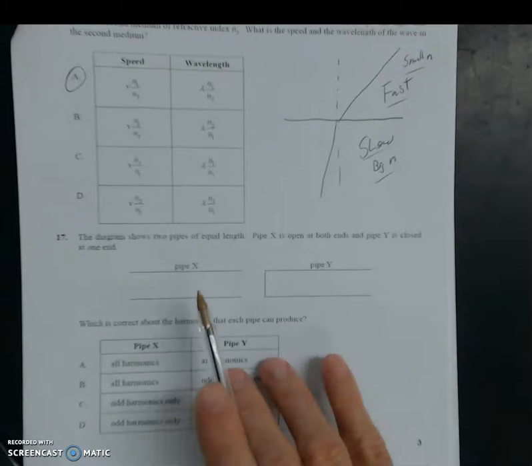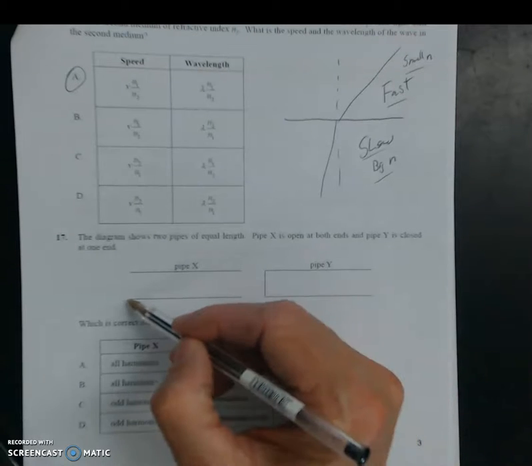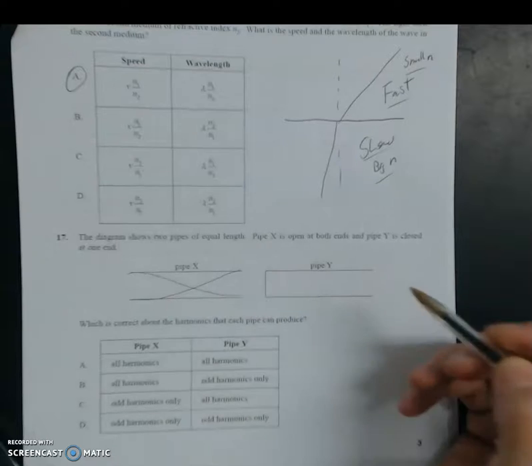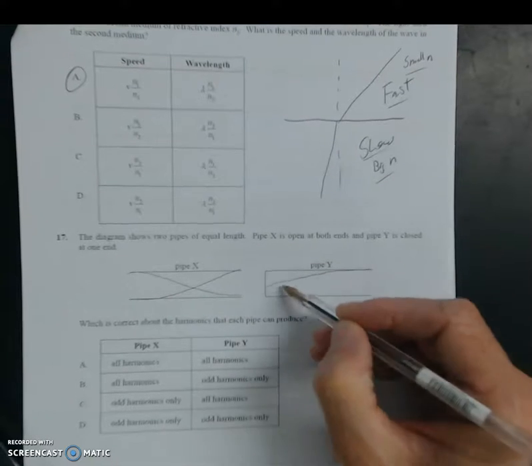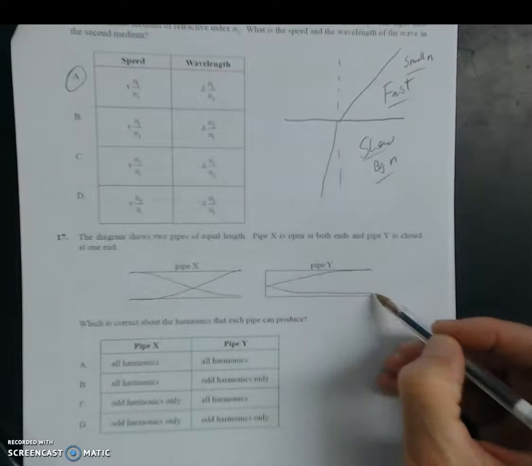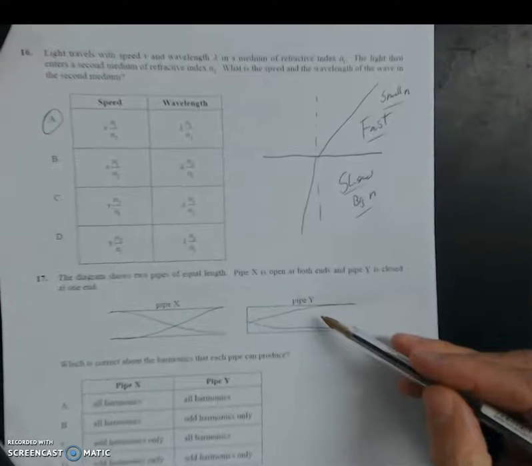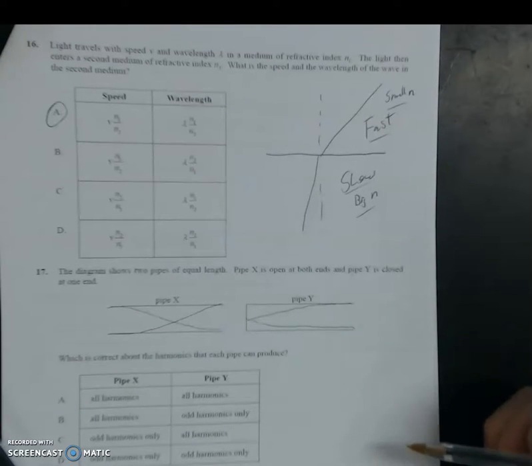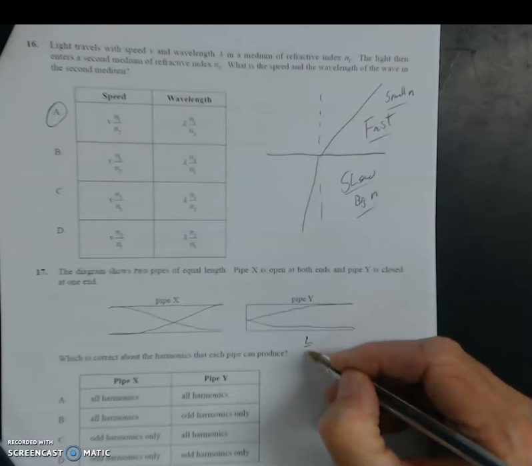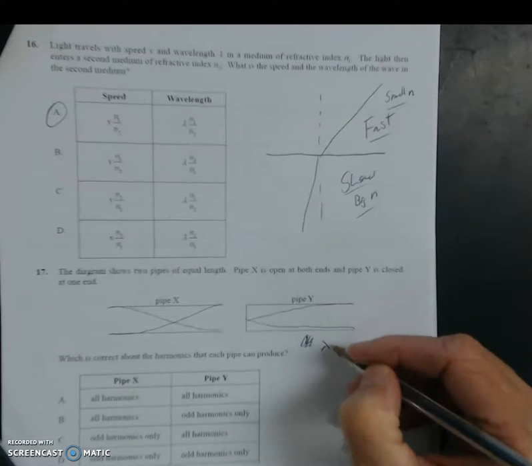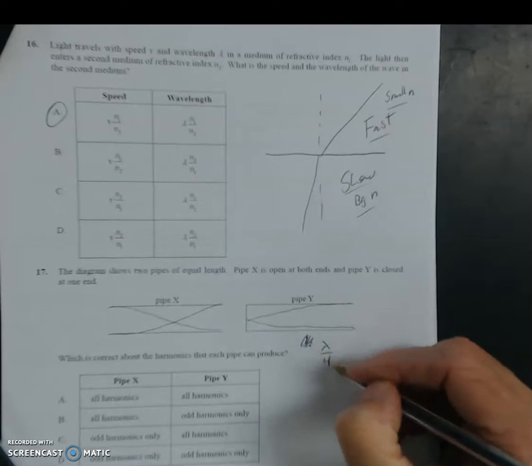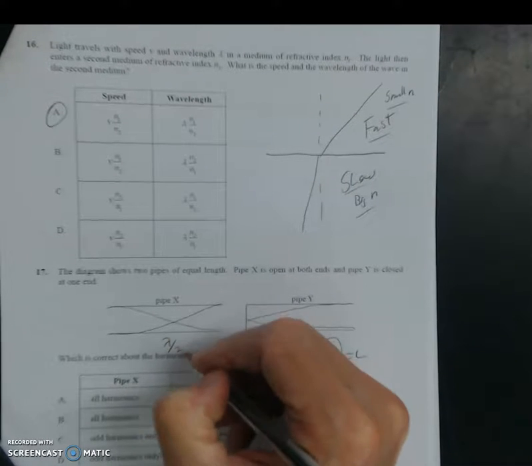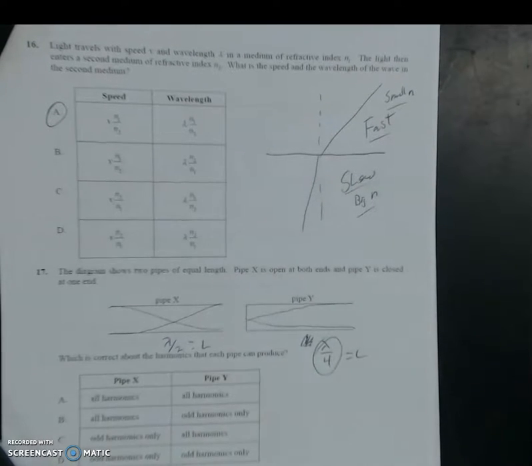For 17, you have an open pipe and a closed pipe. So the fundamental here is going to be different than the fundamental here. And so it's clear that the fundamental here has 1/4 of the wavelength, so lambda divided by 4 gives you L here, where lambda divided by 2 gives you L here.